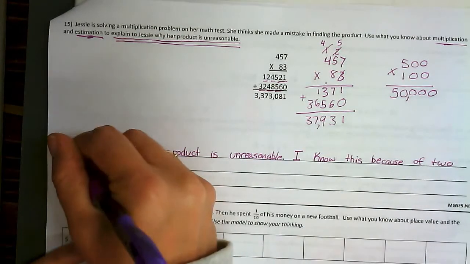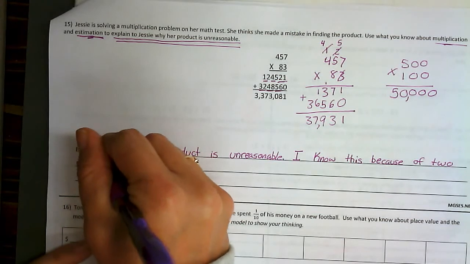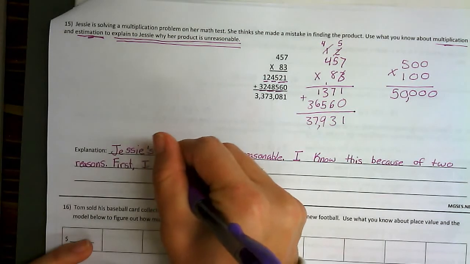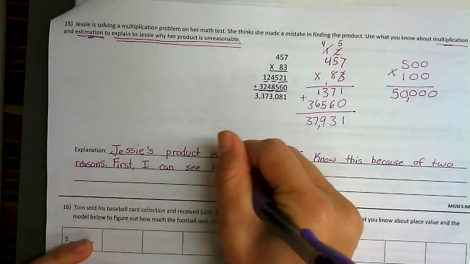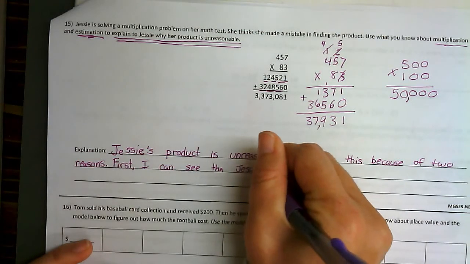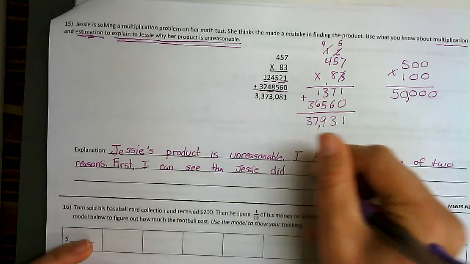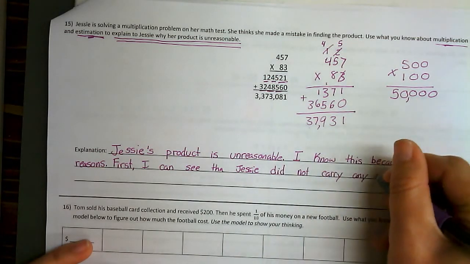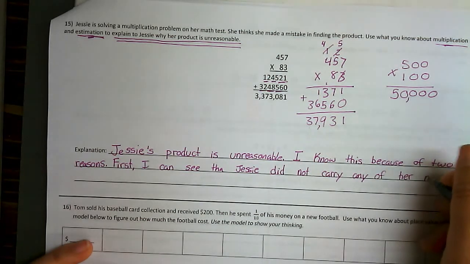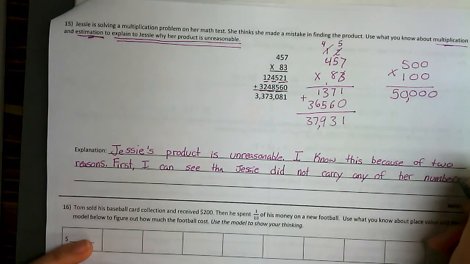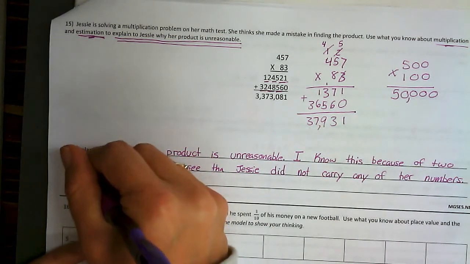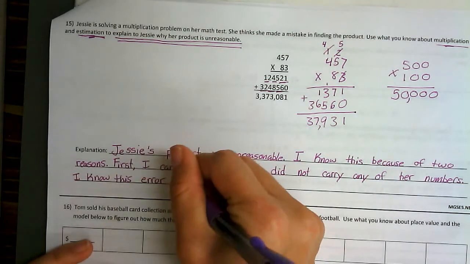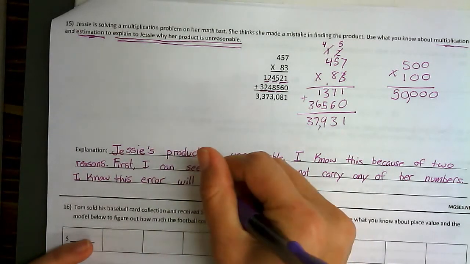First, I can see that Jessie did not carry any of her numbers. I know this error will cause her to get an incorrect answer.